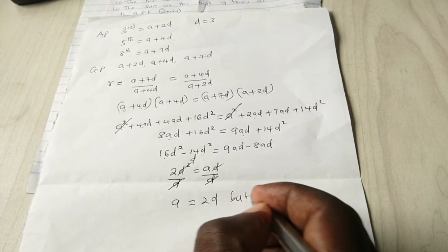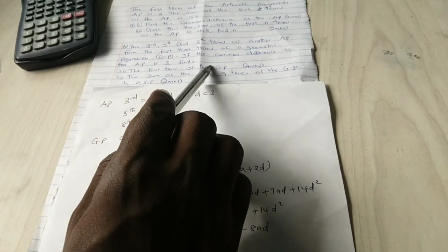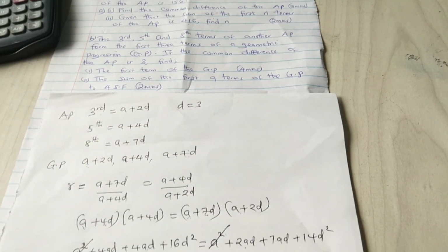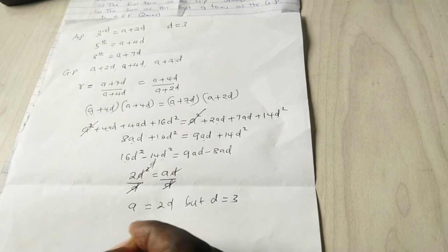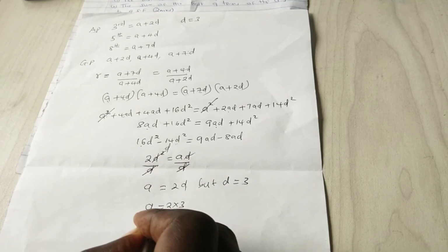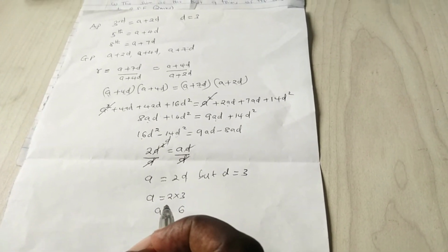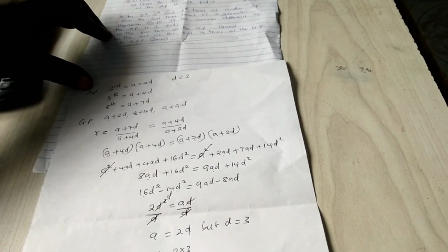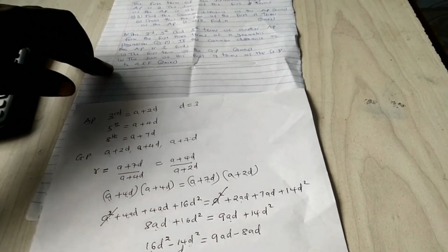But we know our common difference from the question. Our common difference of this AP was given as 3. So if our common difference is 3, it means our A is going to be 2 times D, which is 3, and therefore our A is going to be equal to 6, and that is the first term of this GP. Now we need the sum of the first 9 terms of the GP.